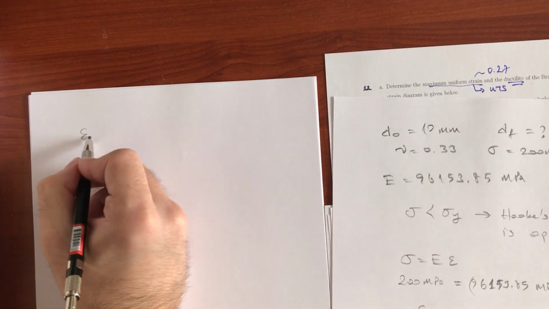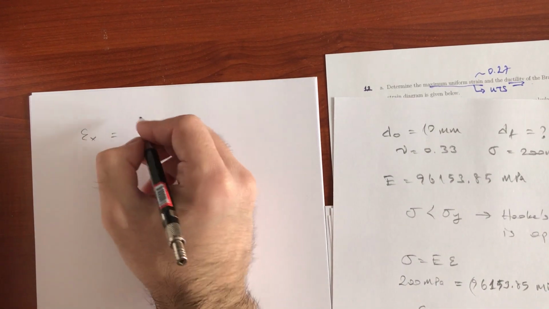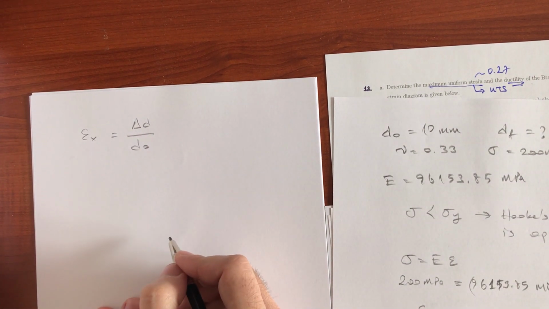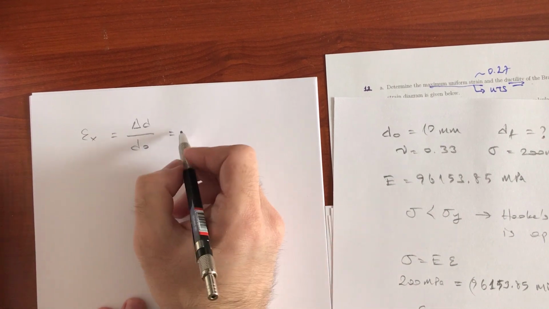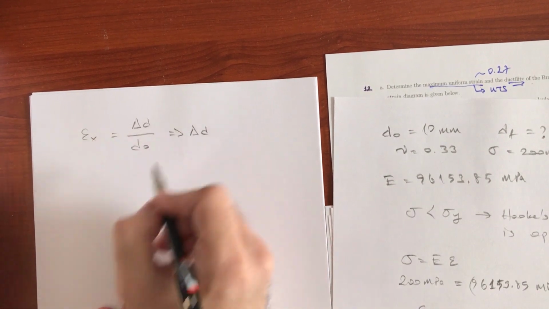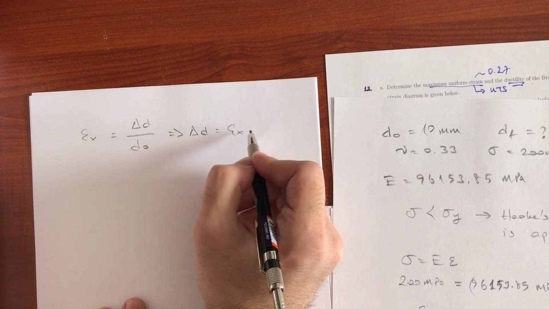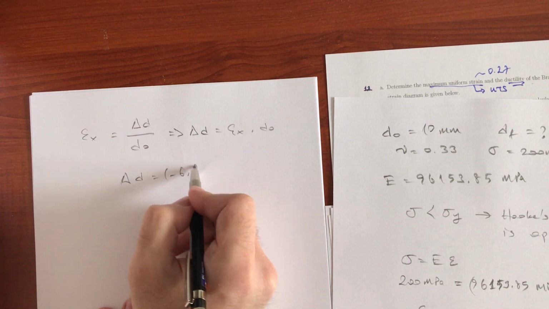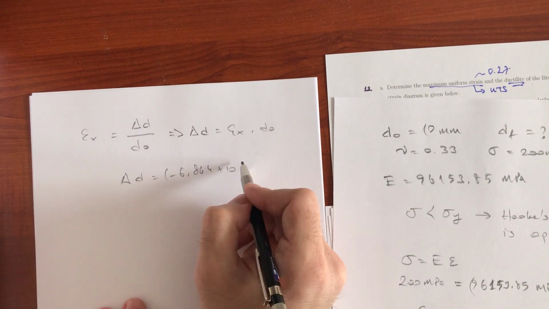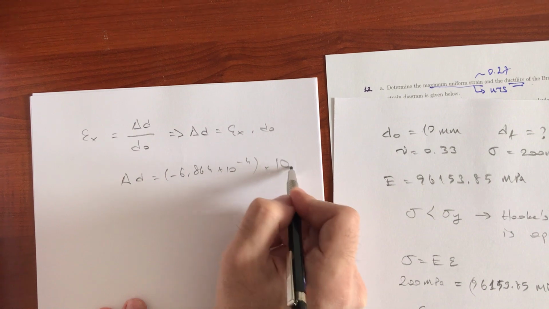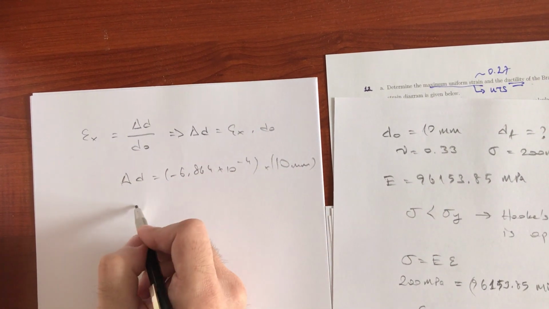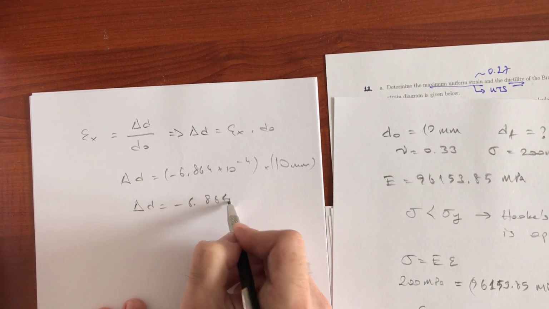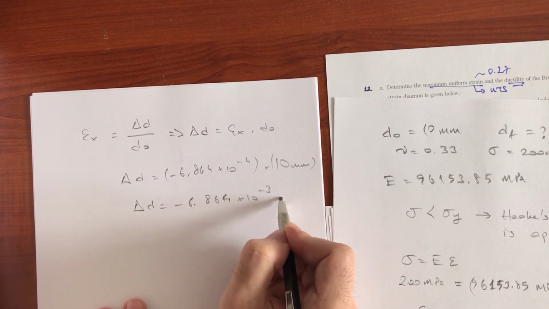Okay, so the strain in x direction is defined as the change in diameter divided by initial diameter, and so the change in diameter is going to be epsilon x times d0, so minus 6.864 times 10 to the power minus 4 times 10 millimeters. That's going to give you minus 6.864 times 10 to the power minus 3 millimeters.